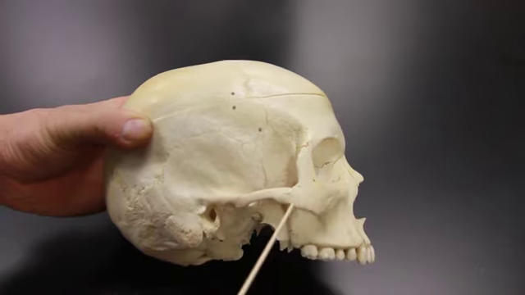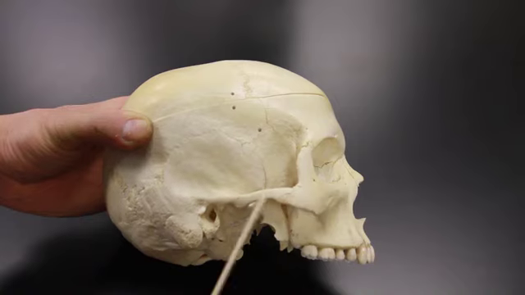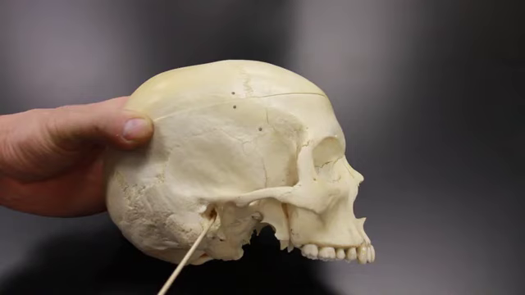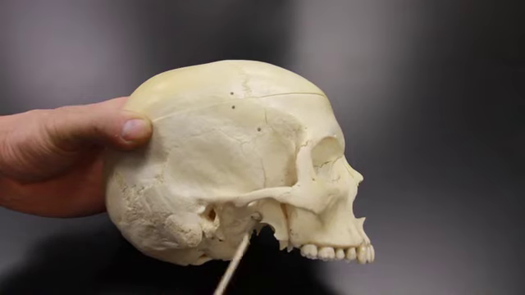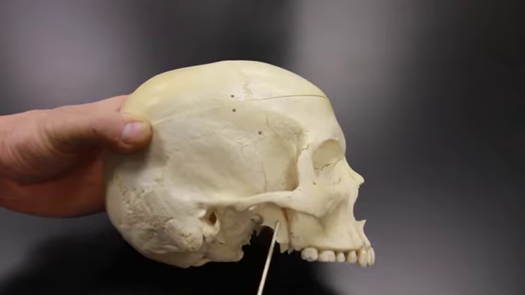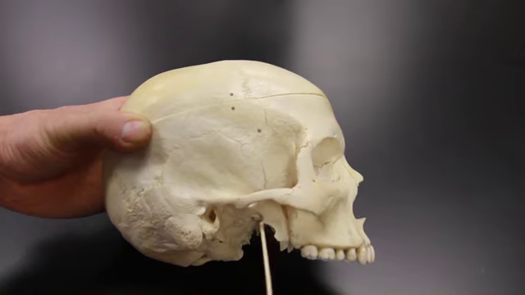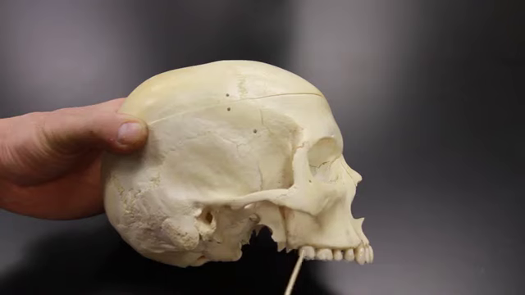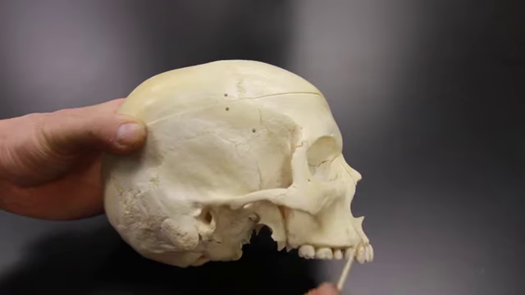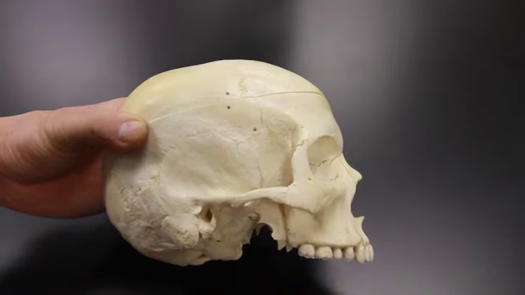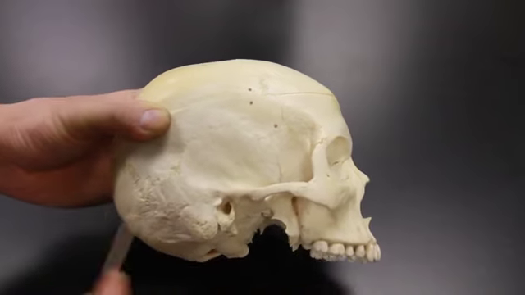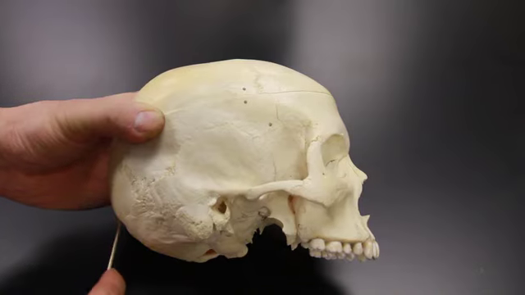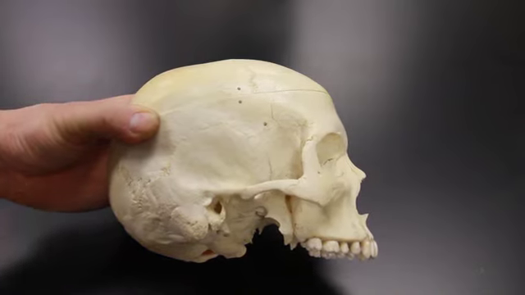We can see the temporal process of the zygomatic bone, the zygomatic process of the temporal bone, the squamous portion of the temporal bone, the external acoustic meatus or external auditory canal, mastoid process, styloid process, lateral plate of the pterygoid plate, the anterior nasal spine, and then we have the alveolar margin with the alveolar processes sticking up, and then the external occipital protuberance, which is not too prominent on this model.